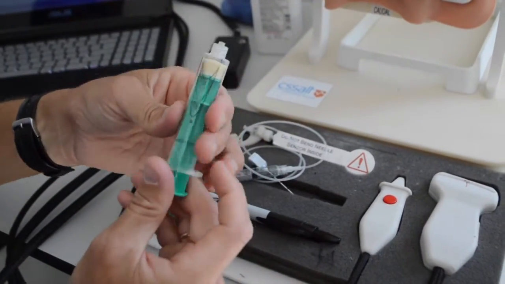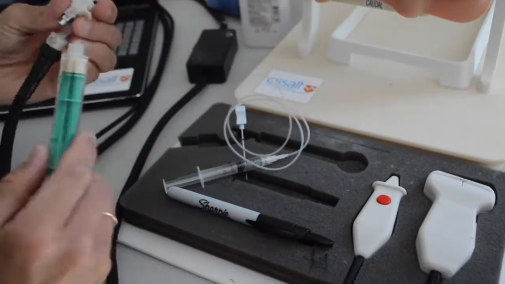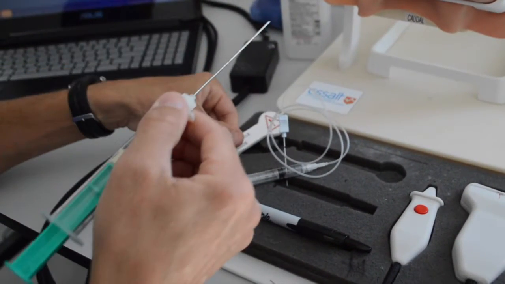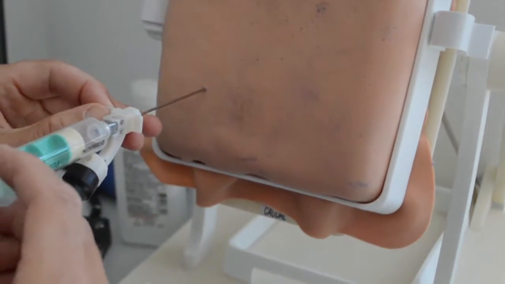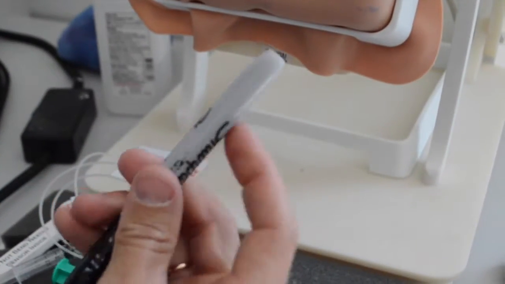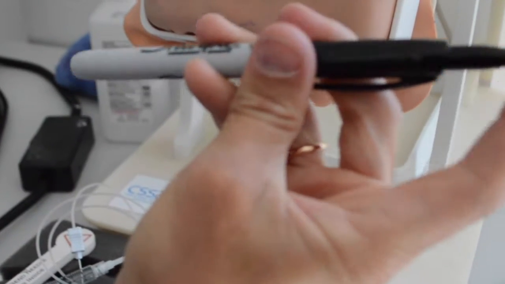The next tool is the loss of resistance syringe. This syringe is attached to the block needle. You use this tool to advance and check for a loss of resistance. Lastly, you have your Sharpie marker, which is used to mark the simulator.